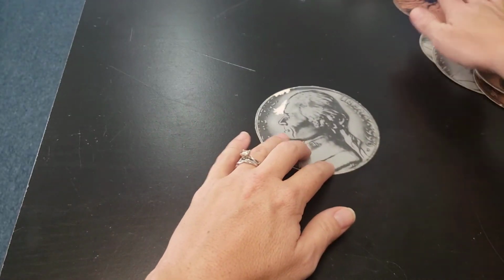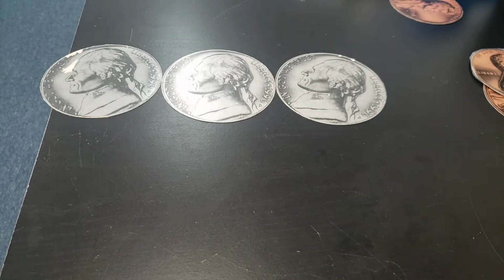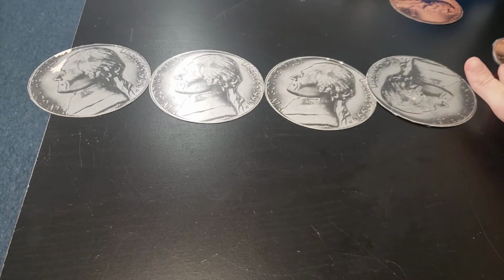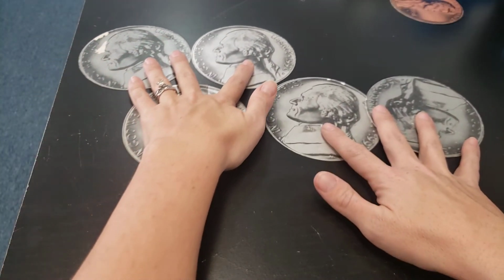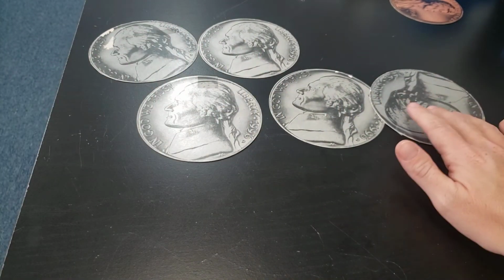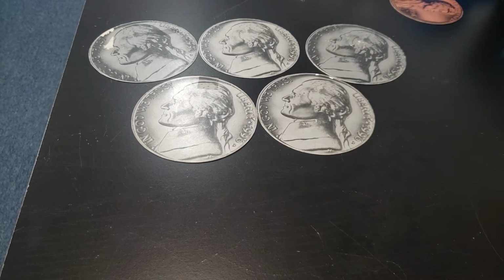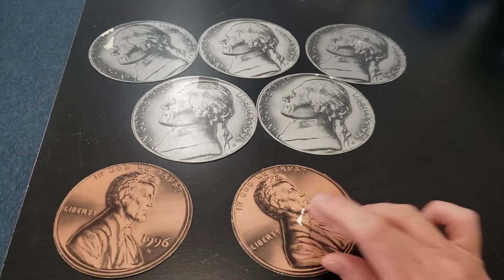We have 1, 2, 3, 4, and 5. 5 nickels. Do you see all 5 of those nickels on your paper? But that's not all we have. We also have 1, 2 pennies.